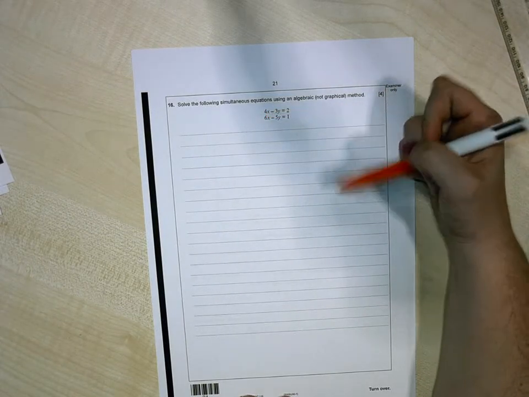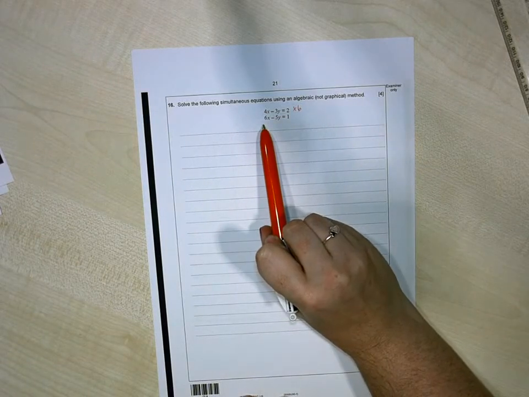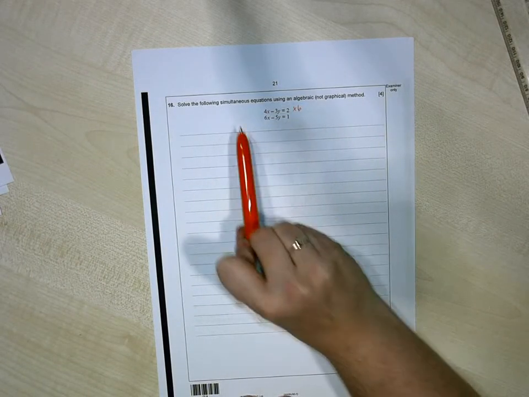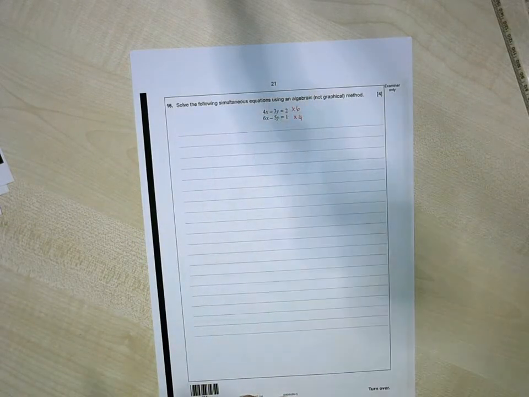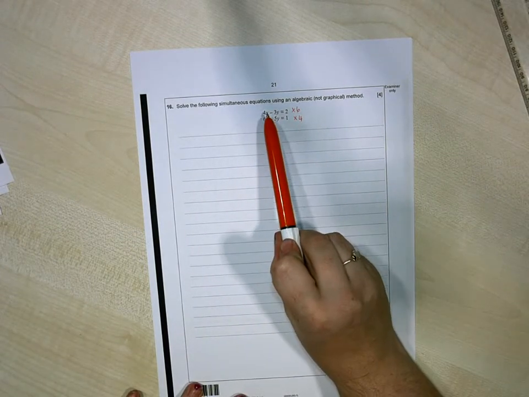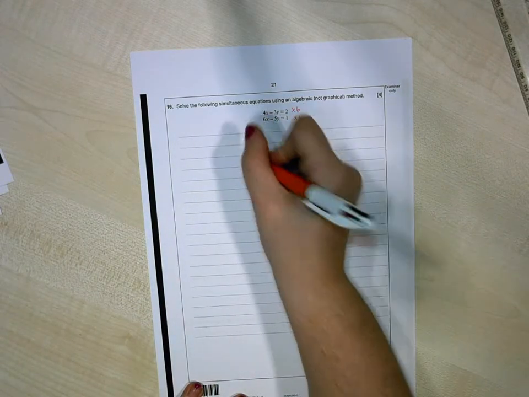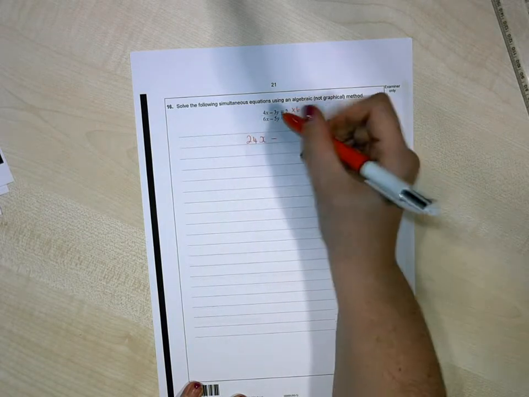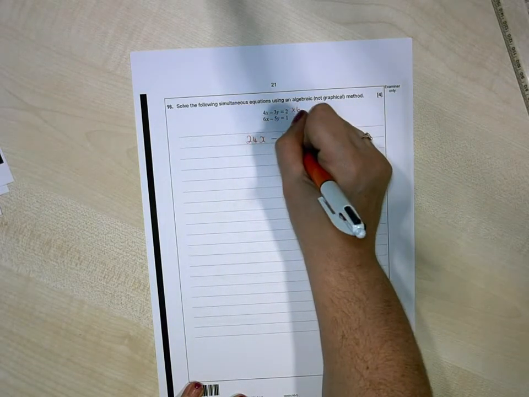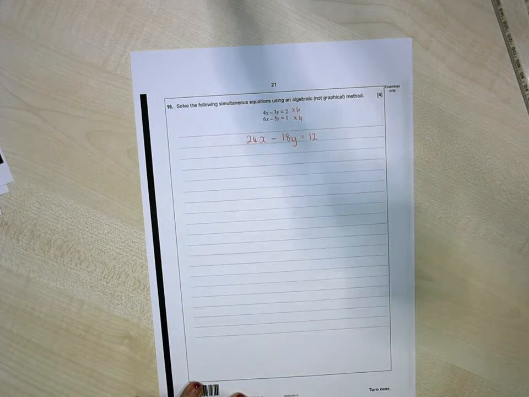So this top equation there, I'm going to multiply by 6, because that's the coefficient of the one below it. And the one at the bottom, I'm going to multiply by a coefficient of 4, because that is what's on the top one. So I'm going to rewrite those. Don't forget you have to multiply each of these terms by 6. So 4x times 6 is 24x. Take away 3 times 6, which is 18y, which equals 2 times 6, which is 12.